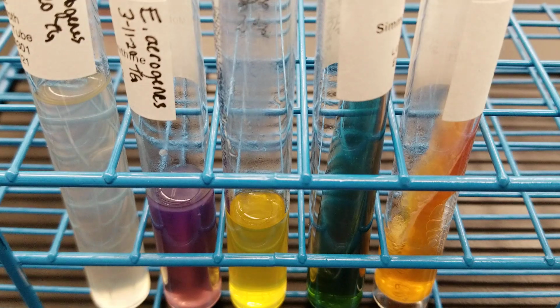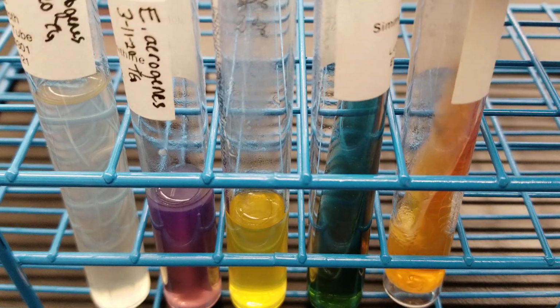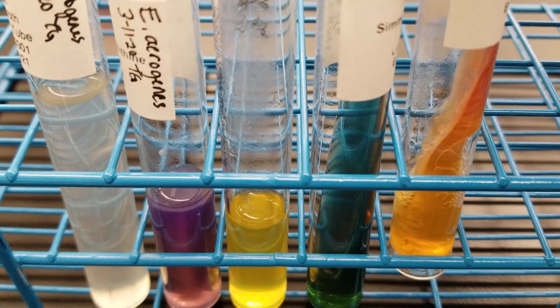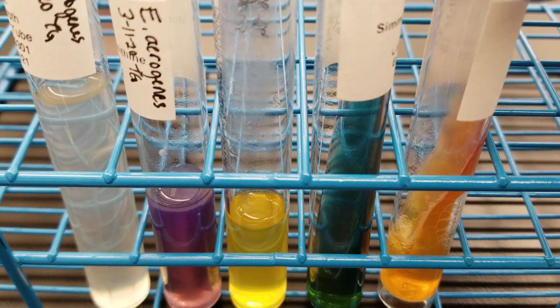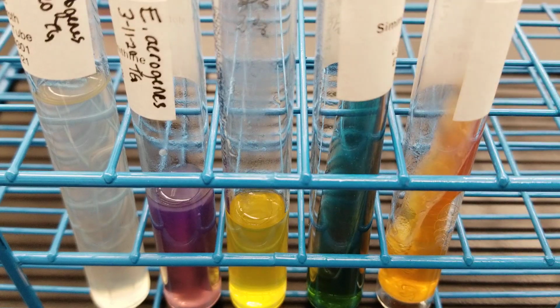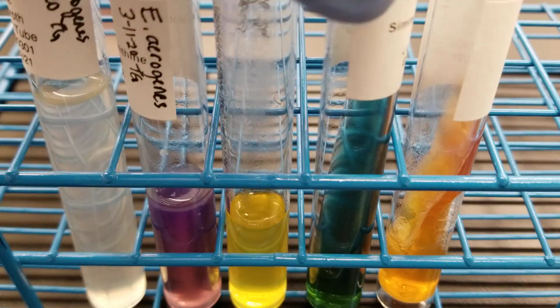And today we're going to do the biochemical testing of each of our stock organisms, and so this might be a little bit of a long video, but I'm going to try to make it very short. So if we look at the TSI here, we've got gas, we've got A over AG, and that matches our testing results that we should get.